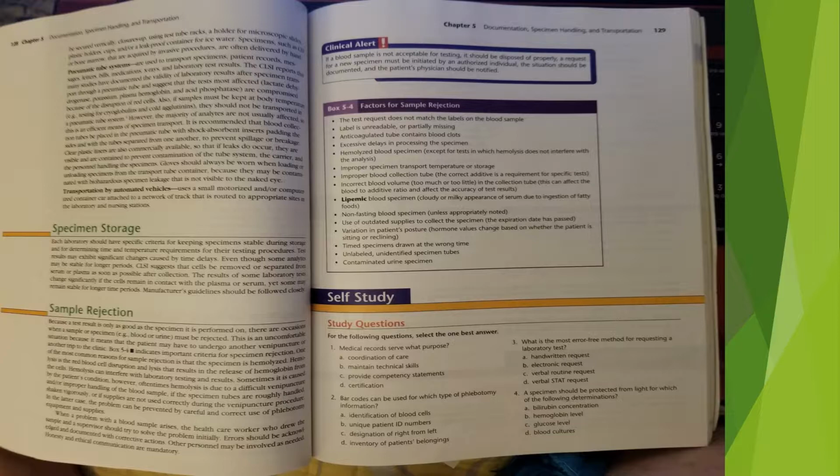results after specimen transport through a pneumatic tube, and suggest that the tests most affected, lactate dehydrogenase, potassium, plasma hemoglobin, and acid phosphatase, are compromised because of the disruption of red cells. Also, if samples must be kept at body temperature, such as testing for thyroglobulins and cold agglutinins, they should not be transported in a pneumatic tube system. However, the majority of analytes are not usually affected, so this is an efficient means of specimen transport.